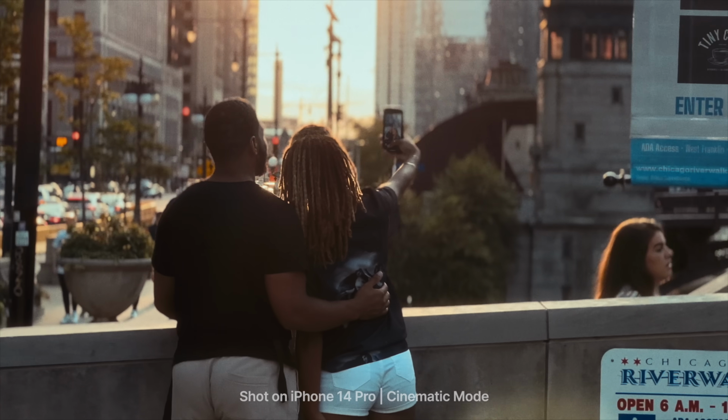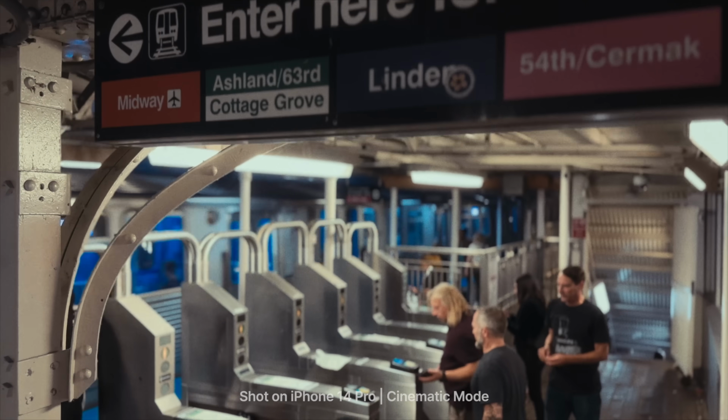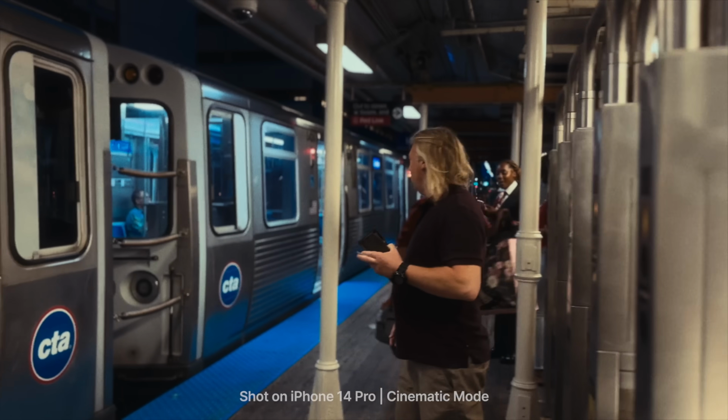Now when filming in the iPhone Pro cinematic mode, use it in the right conditions. Brighter light situations, higher contrast, clear edges, so that the software can really design this depth of field. Now this shot here in the train station is a good example where the simulated depth of field looks very nice.